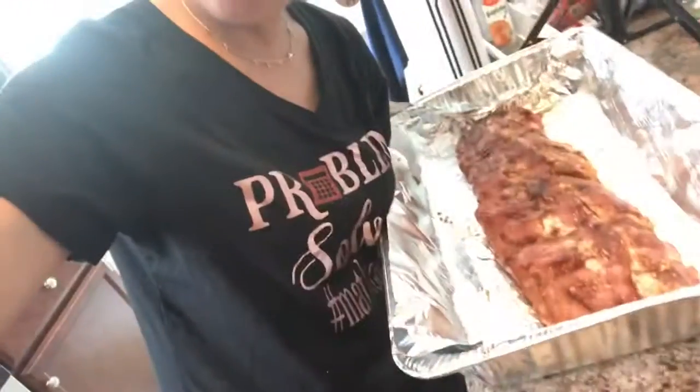Hey everybody, I'm back. So I am done rubbing the spices on the ribs. And as you can see, it's already ready for us to bake, and we're gonna put that in the oven.